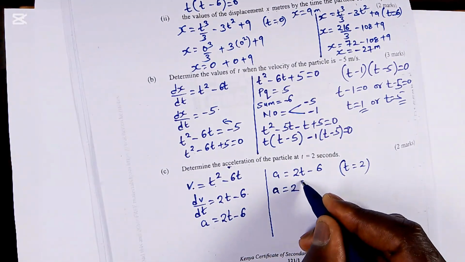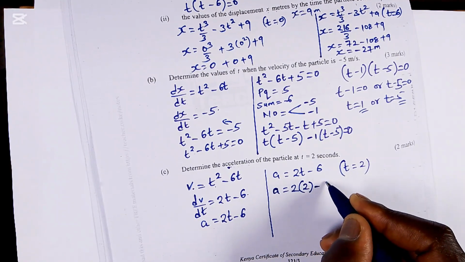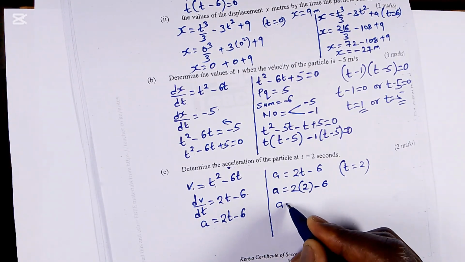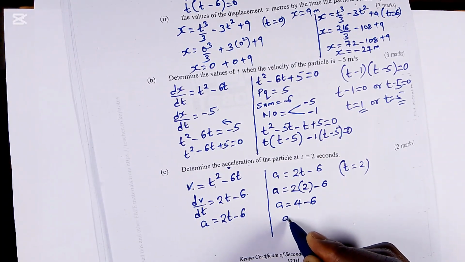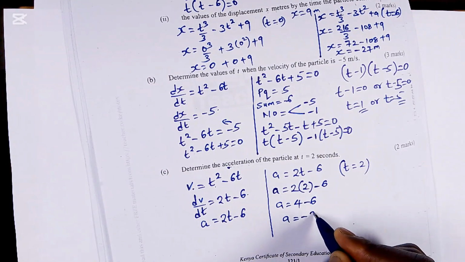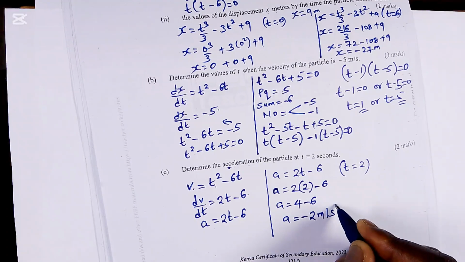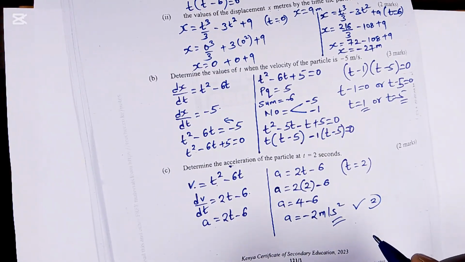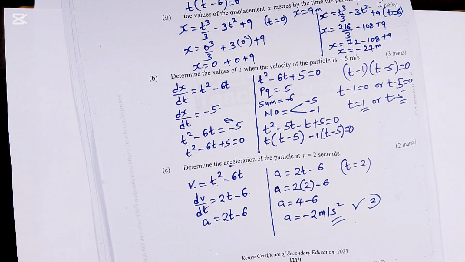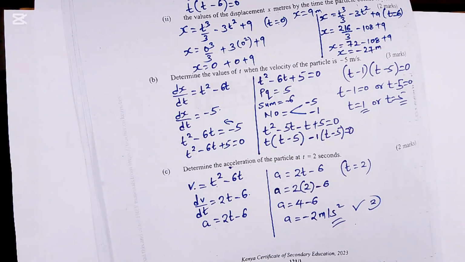A is equal to 2 multiplied by 2 minus 6, and 2 times 2 is 4. 4 minus 6, our acceleration will be negative 2 meters per second squared. By doing that question, you'll get your 2 marks. So that is how we solve application of differentiation in calculating velocity and acceleration.